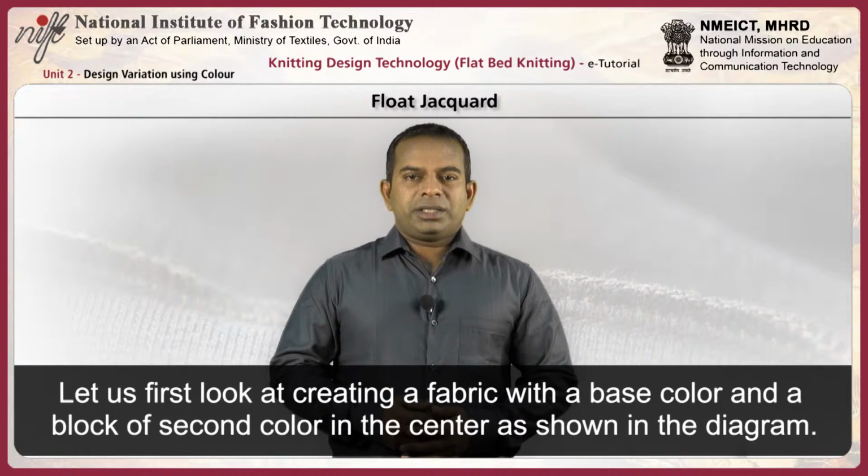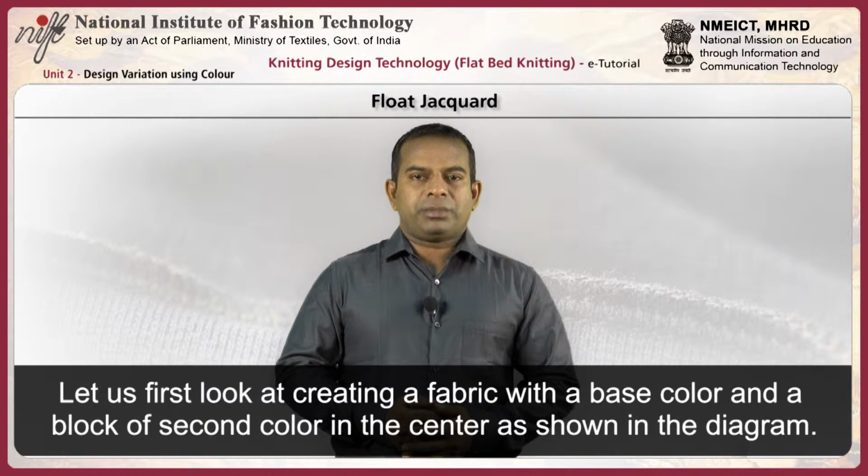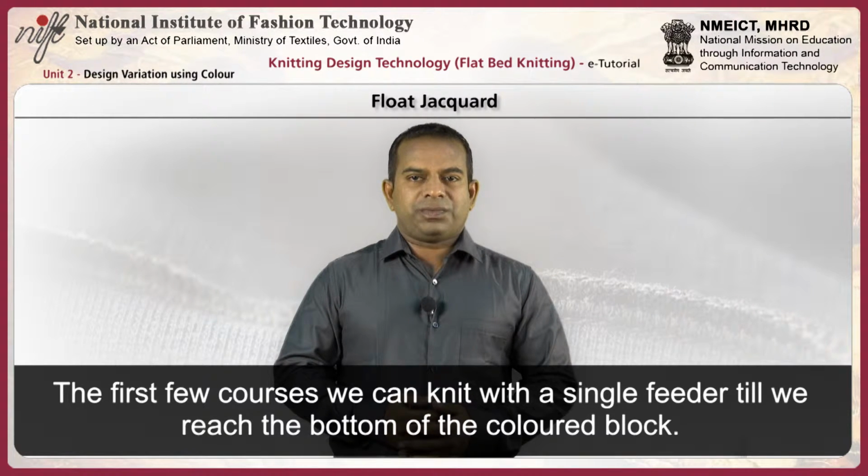This method along with individual needle selection make Jacquard one of the most popular methods to create colored patterns in knitting. Let us first look at creating a fabric with a base color and a block of second color in the center as shown in the diagram. As you know, we always start the knitting from bottom to the top. The first few courses we can knit with a single feeder till we reach the bottom of the colored block.